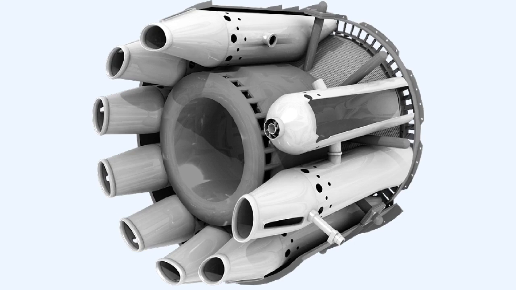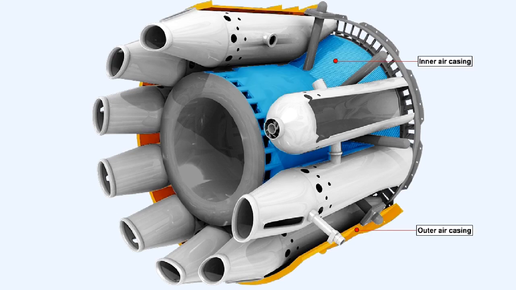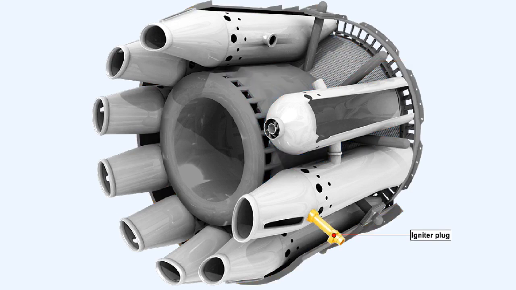The tubo-annular combustion chamber system, shown here, is sometimes also called the cannular or can-annular system. The tubo-annular system differs from the multiple combustion chamber system insofar as it does not have individual air casings for each of the flame tubes. A number of flame tubes are fitted within an inner and an outer air casing, which makes this system a more compact unit. Notice the position of the igniter plug.